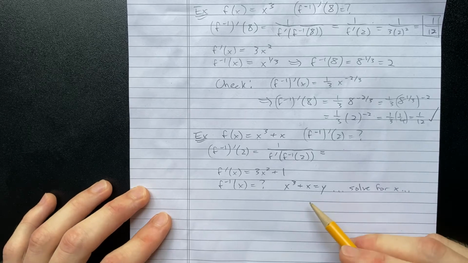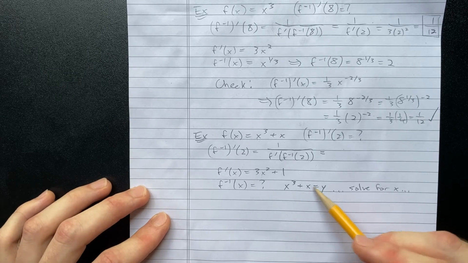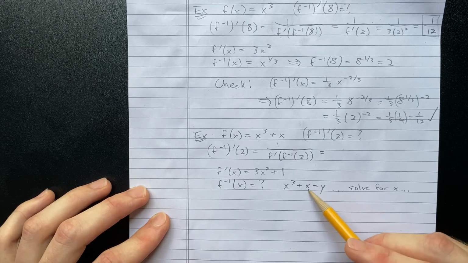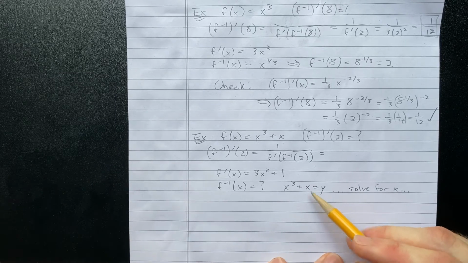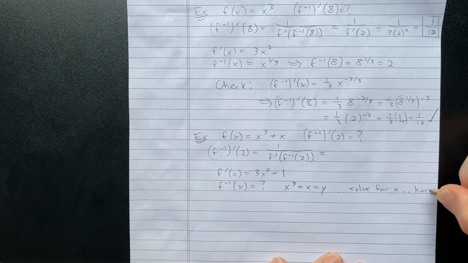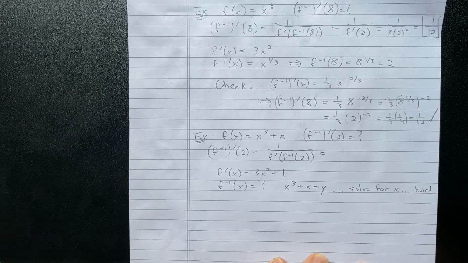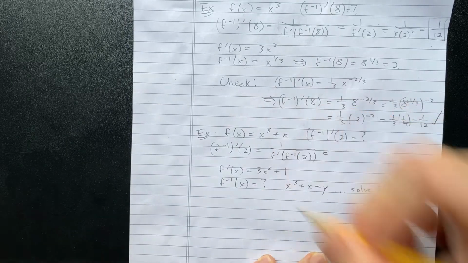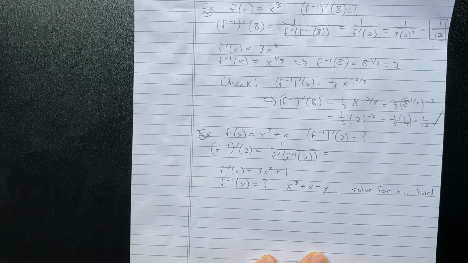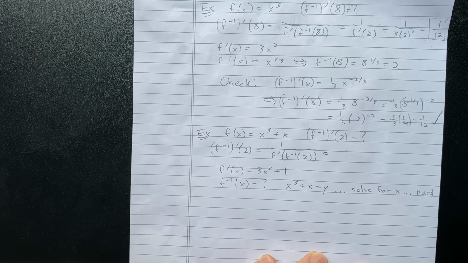This is actually not so easy to do. How do you solve for x here? This is x cubed plus x. There's not an easy way to do this. So here we run into a problem. This is kind of hard to do. Let's try to think about what we can do in this situation.